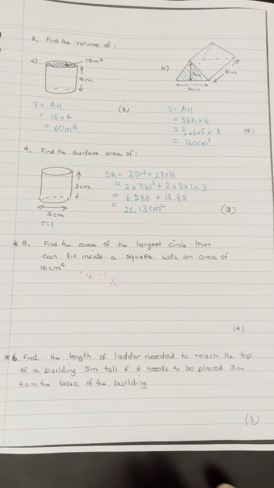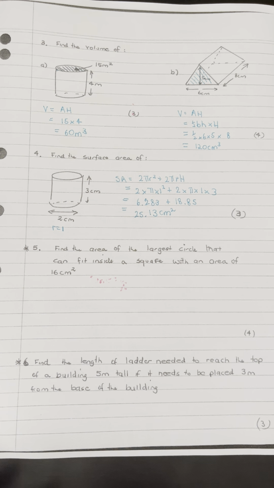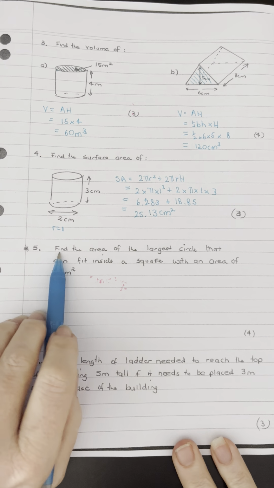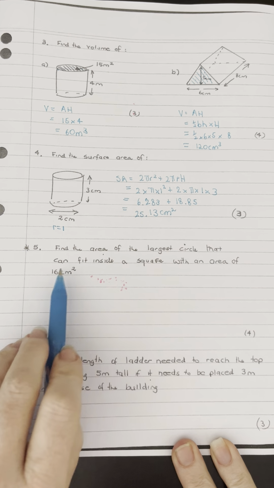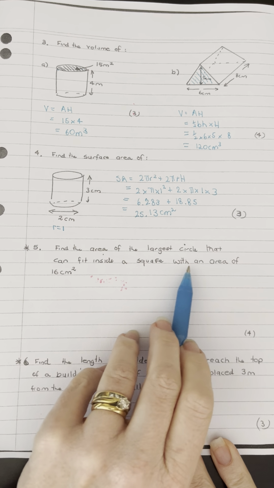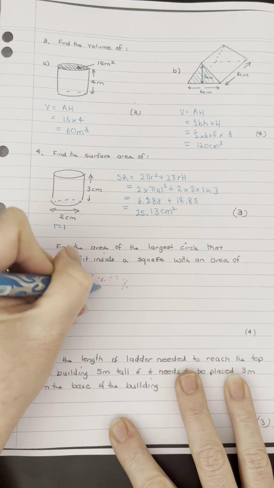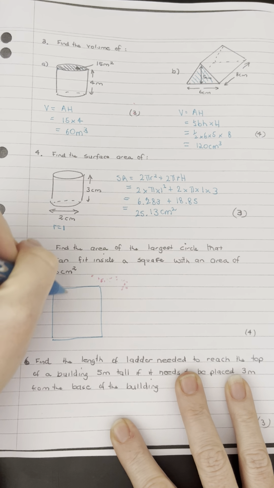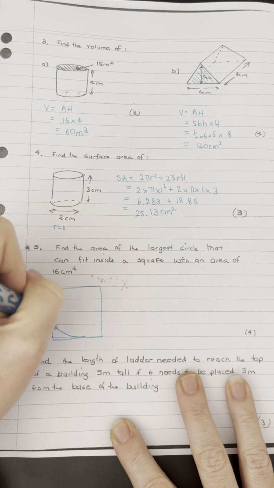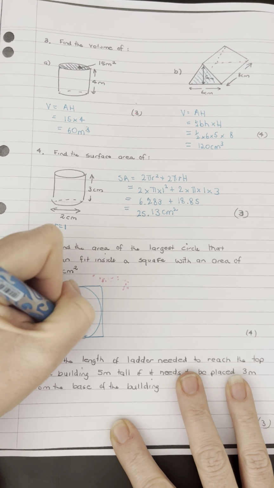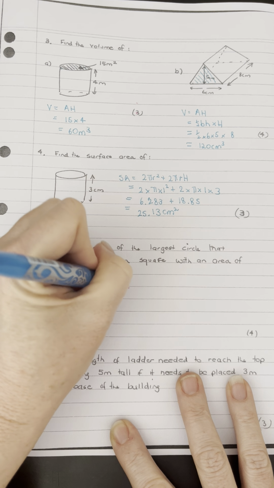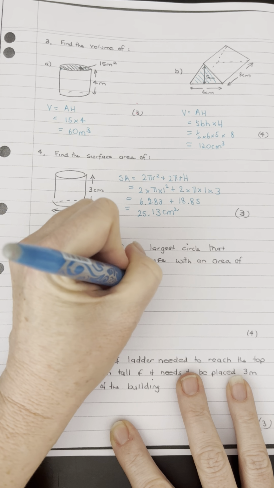Now number 5 and number 6 are star questions, which means they're going to be a little bit more problem solving type or worded questions. So we've got find the area of the largest circle that can fit inside a square that has an area of 16 centimeters squared. So to draw a little picture of that, we've got a square. We're fitting a circle as big as we can inside that. Now we've been told the area of the square is 16 centimeters squared.